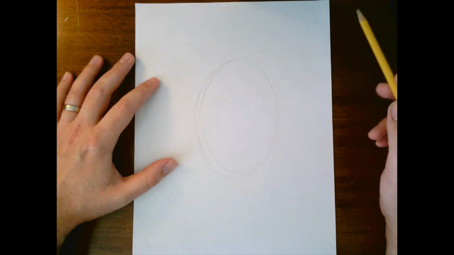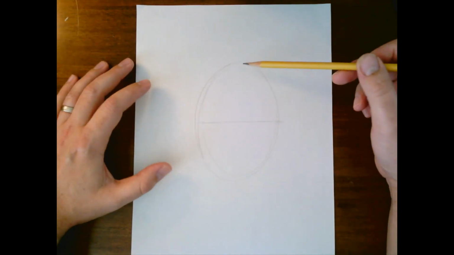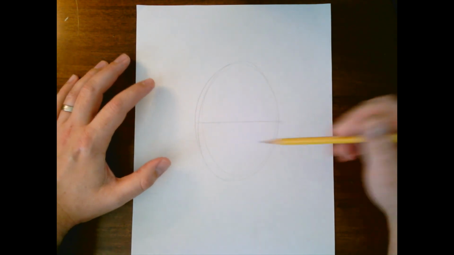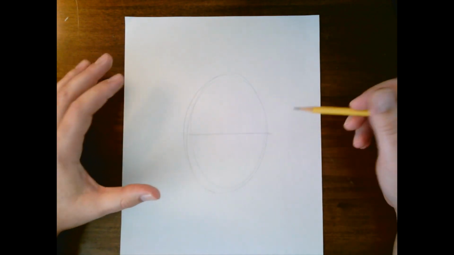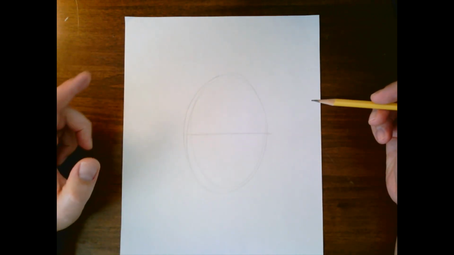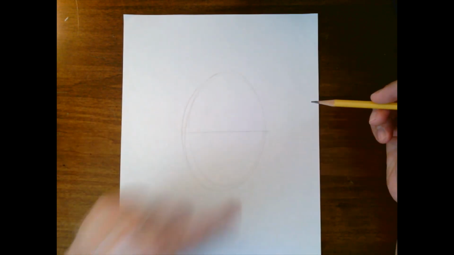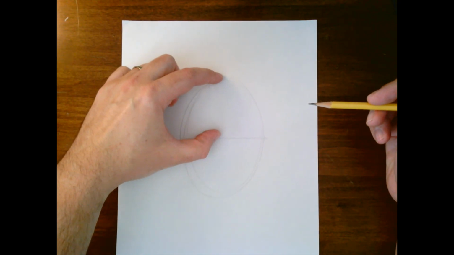So the first line is the eye line. The eye line goes directly in the center between the top and the bottom of the head. Now this may seem confusing, but if you were to measure the distance between your eyes and the top of your head and your eyes and the bottom of your chin, it's the same distance. So believe it or not, your eyes are in the center of your head.